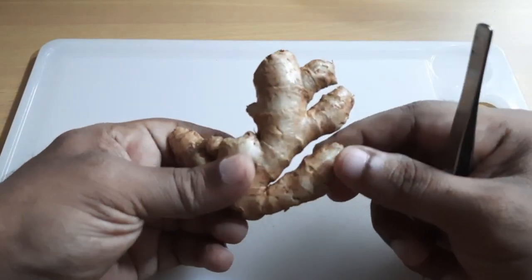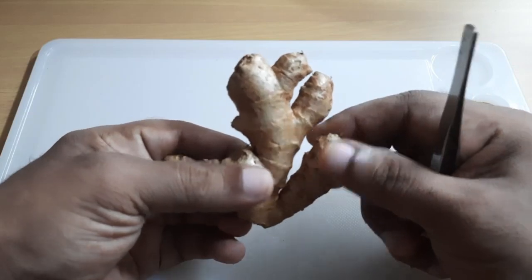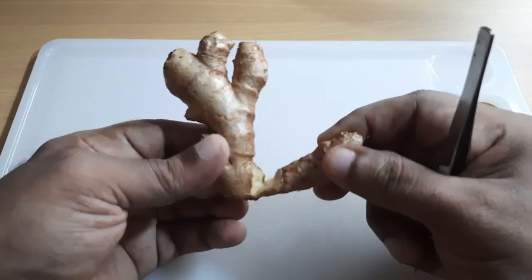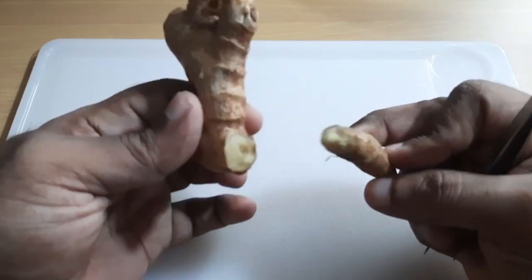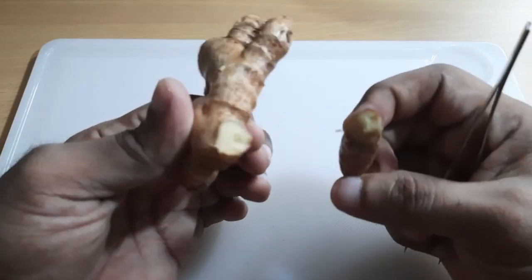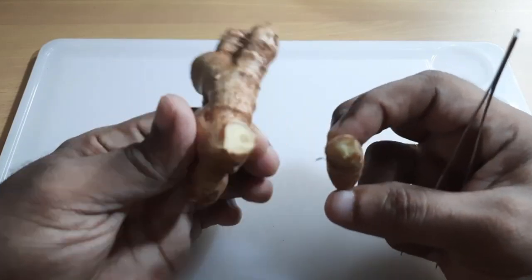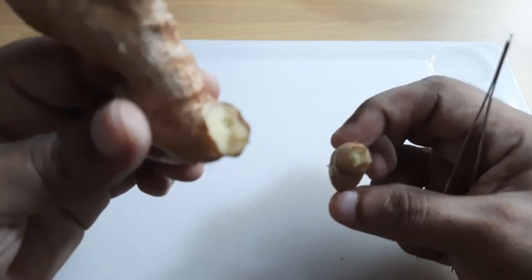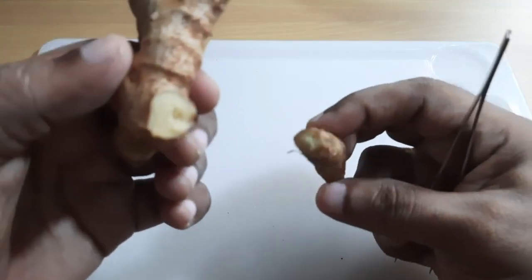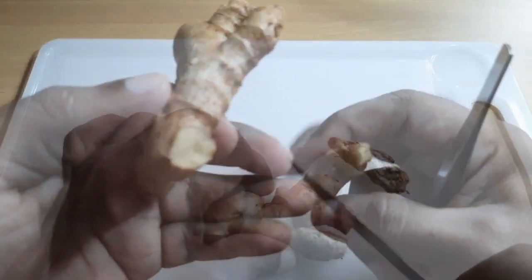Let us now just break one of the nodes. This is how we can see a cross section. It's a cross section of one of the nodes.